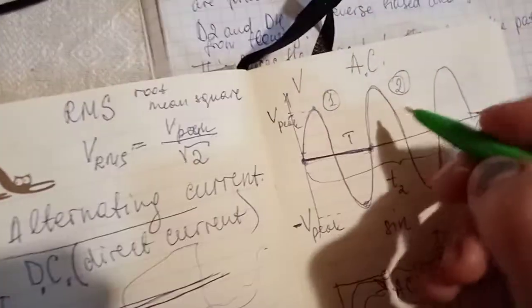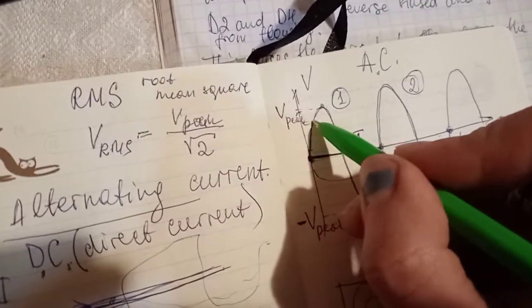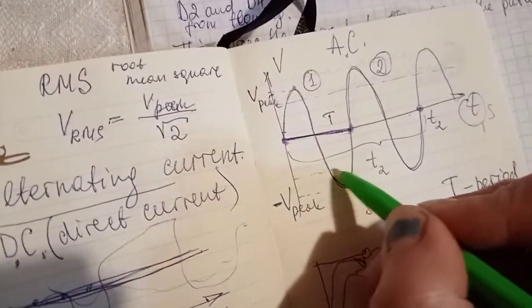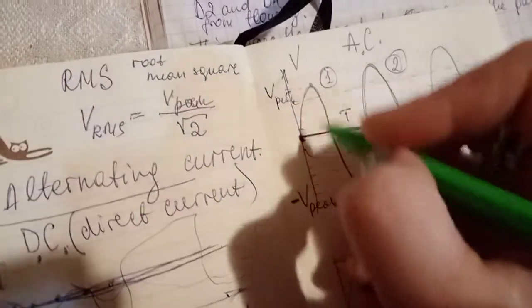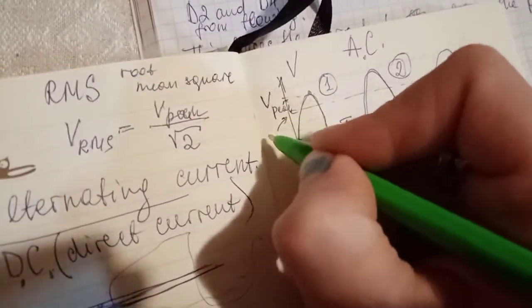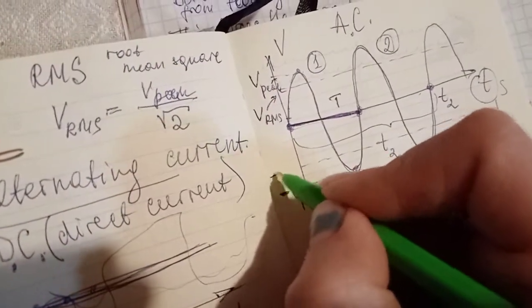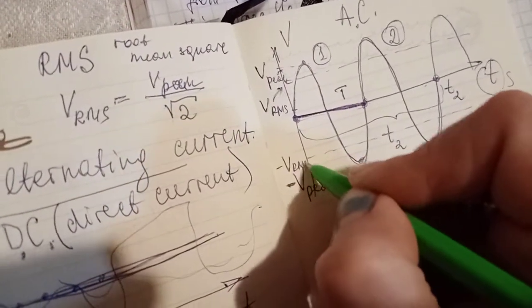It will be an amount somewhere here, or somewhere here when taken with minus. So here will be VRMS and here will be minus VRMS.